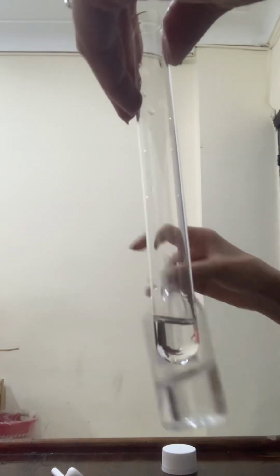Here's the aqueous ammonia. With few drops of aqueous ammonia, white precipitate is forming. White solid is forming. With excess aqueous ammonia, the white solid stays the same. This proves that this solution contains aluminum ions.